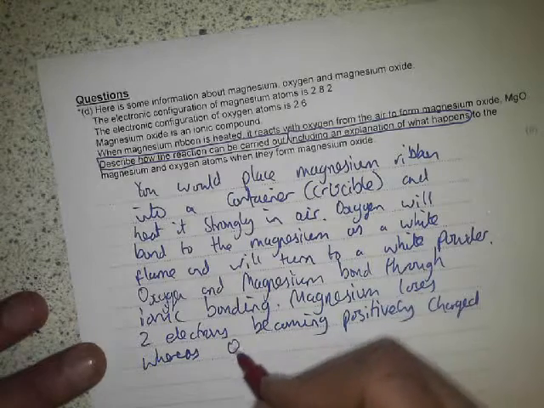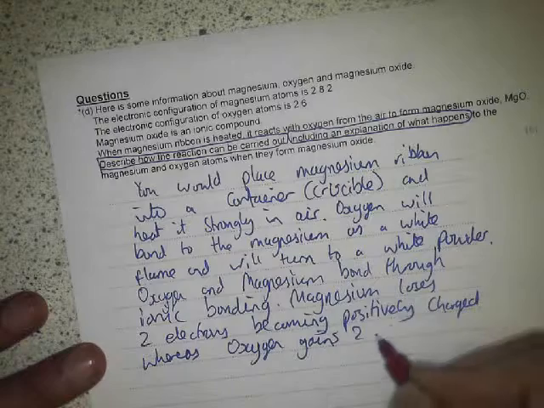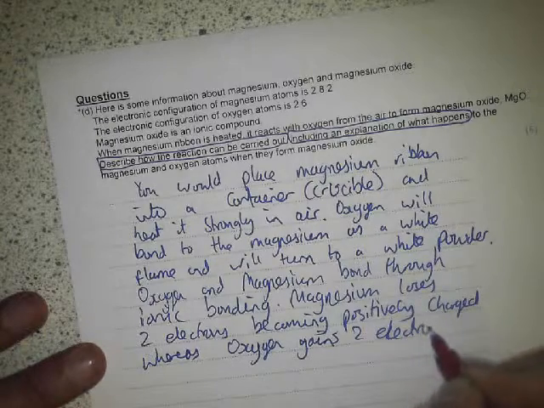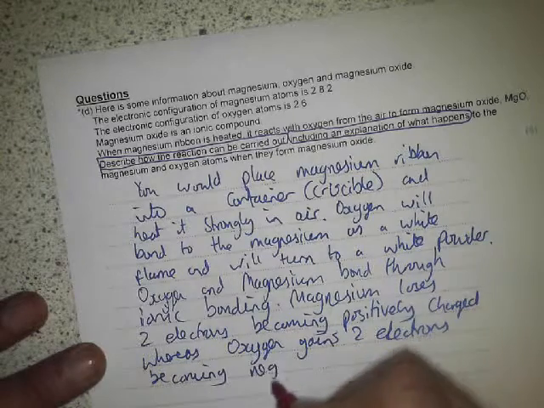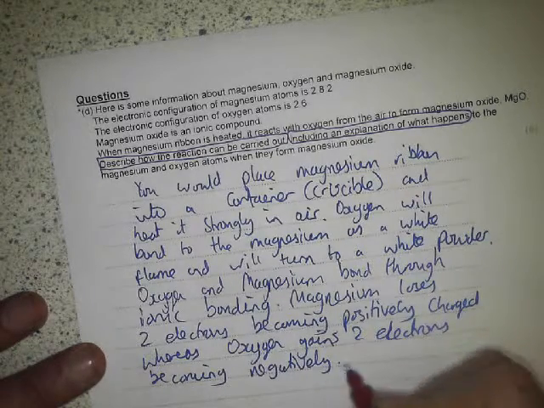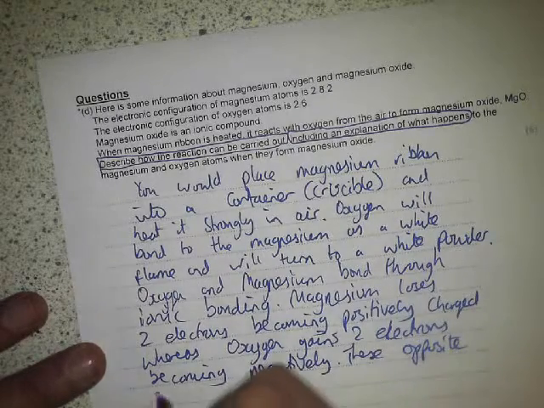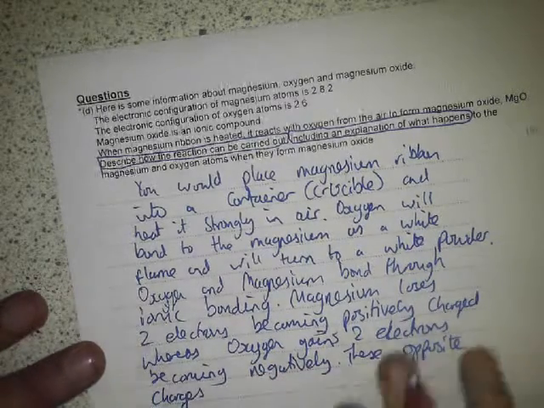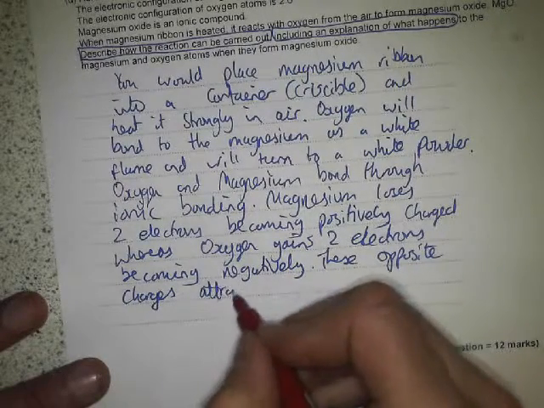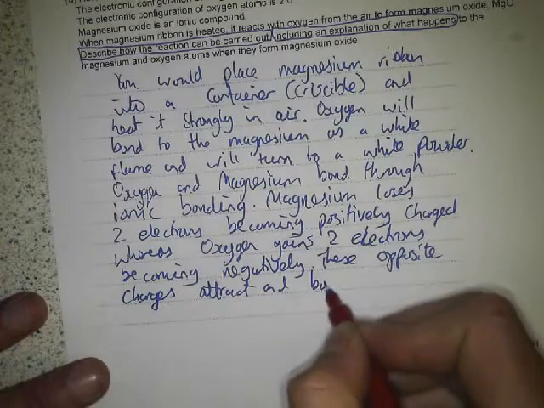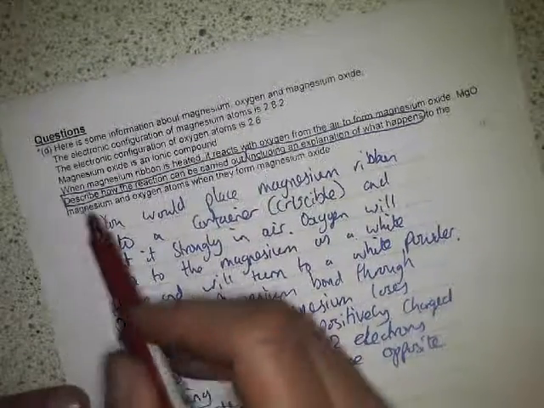whereas oxygen gains 2 electrons, becoming negatively charged. These opposite charges attract and bond. There we go. 4 marks. So you can see this is a bit of a tricky one.